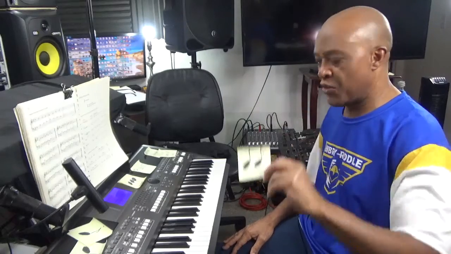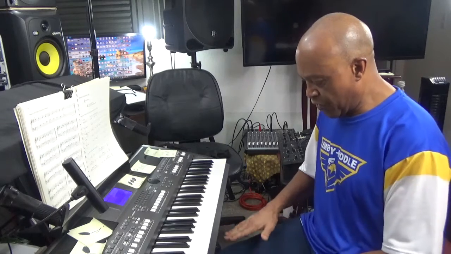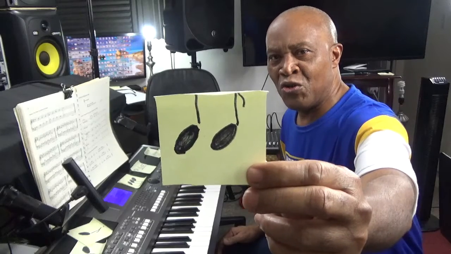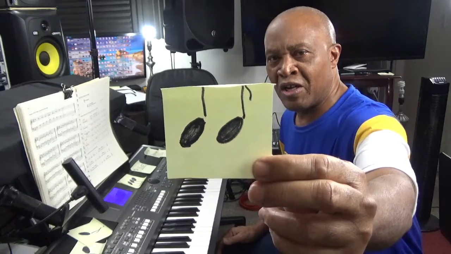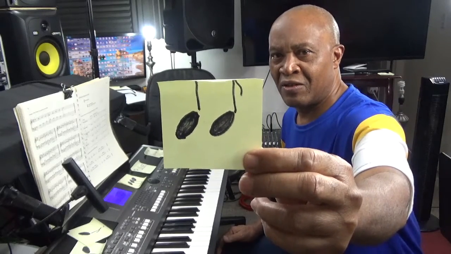So let's go back to our quarter note and eighth note. 1, 2, 3, 4, 5, 6. 1, 2, 3, 4, 5, 6. You see that? Because when you count 2, you're still on the quarter note, and when you get to the eighth note, this is when you play your third beat, your third count.